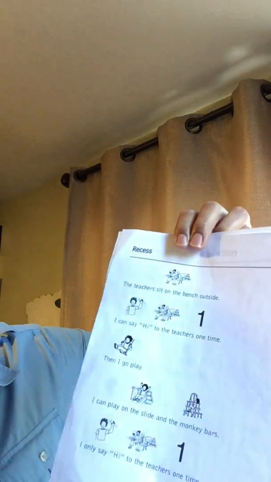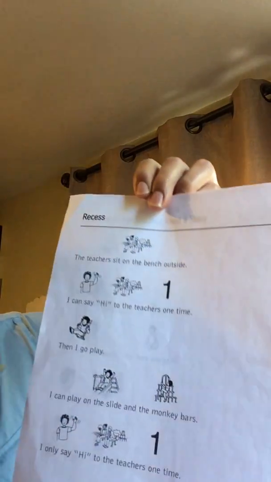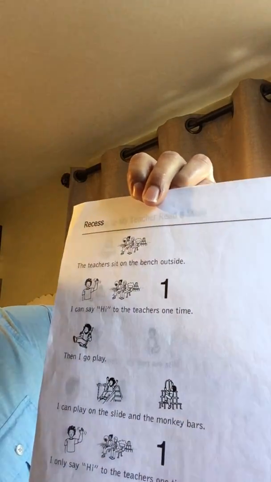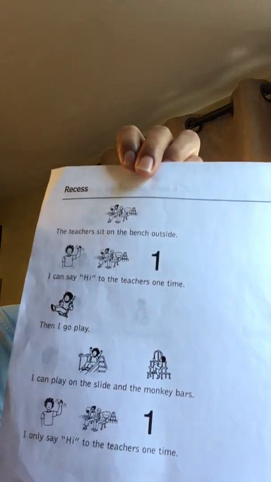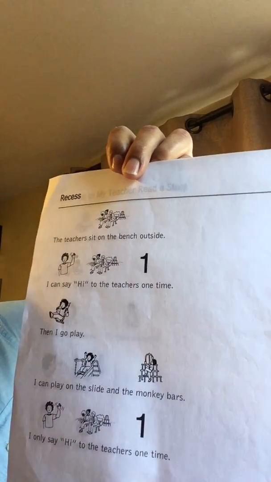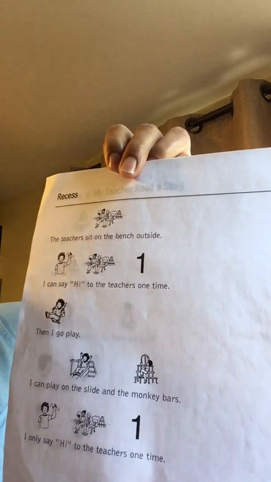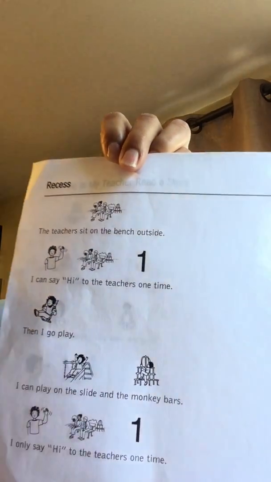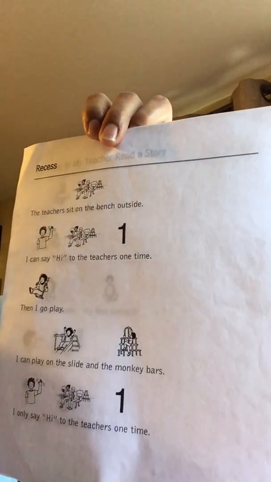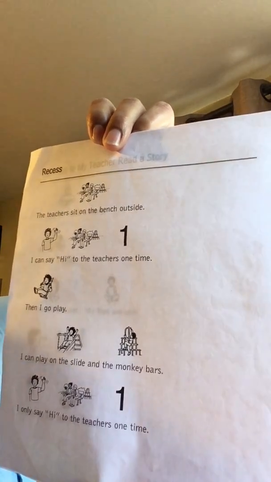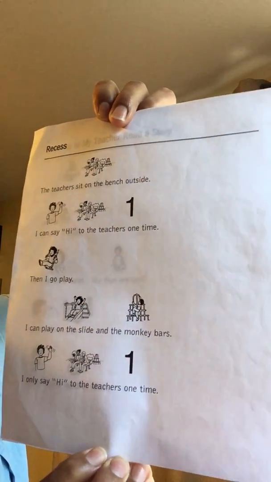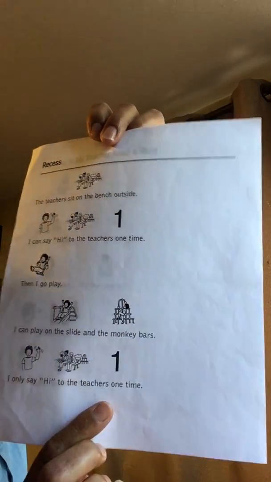It reads, recess. So the teacher sits on the bench outside. I can say hi to the teachers one time. Then I go and play. I can play on the slide and the monkey bars. I only say hi to the teachers one time. So, in order to drive this home, we discuss it, and then we reread it one more time for them, and then we move on.